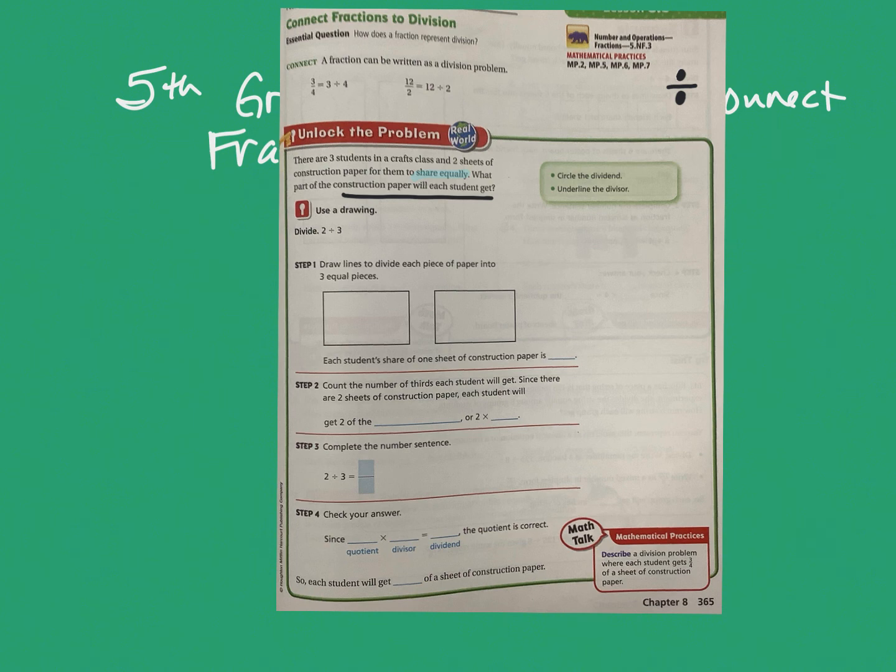So we have 3 students. I will circle that. And we have 2 sheets of paper. Oh, I just noticed we're supposed to circle one and underline the other. The dividend is what's being shared, what's being split apart, and that is the 2 sheets of paper. So I'm gonna highlight that. 2 is what's being shared.